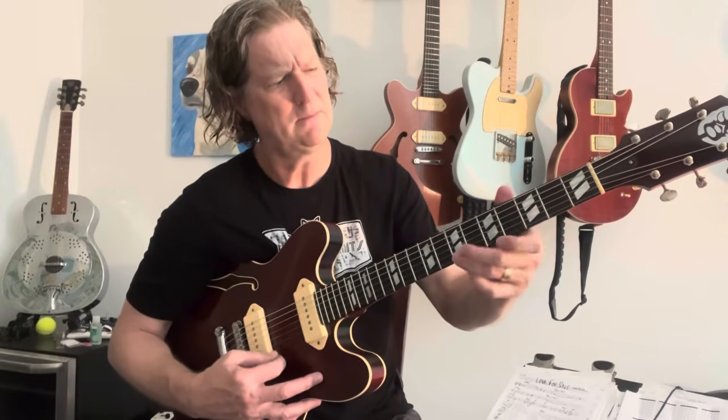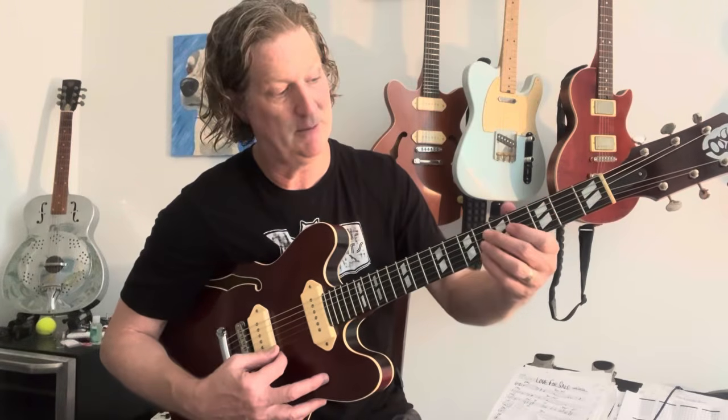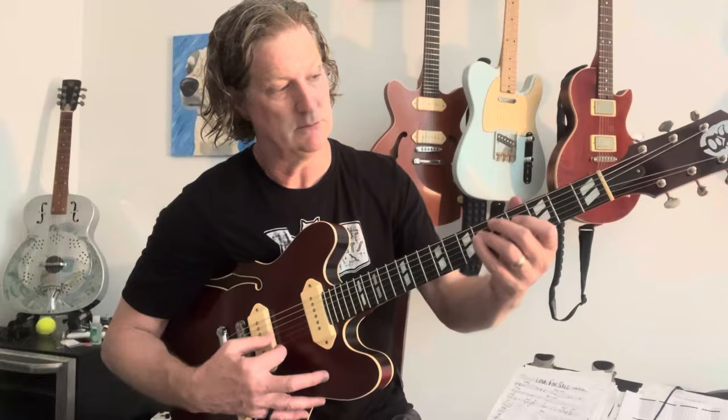So let me give you a couple examples, and see if I can land it. So 1, a 2, a 1, 2, a 3. Right? I play. All of those notes belong to this chord right here, D flat, right?